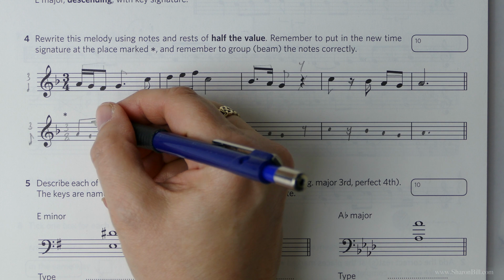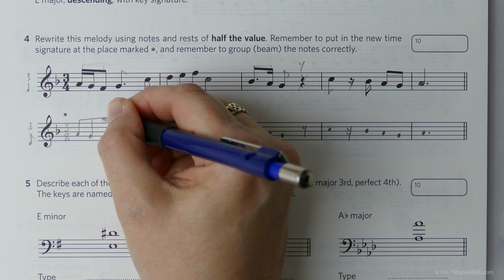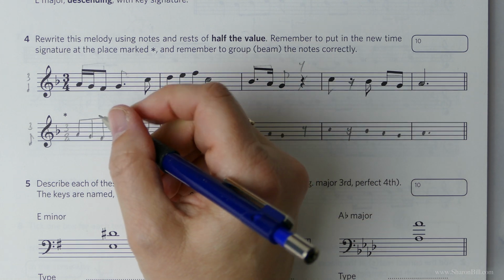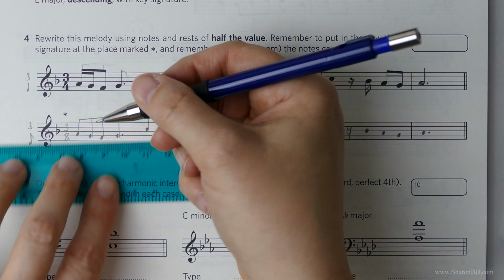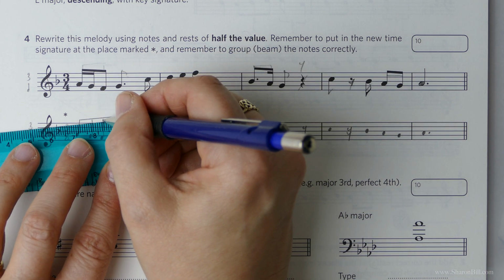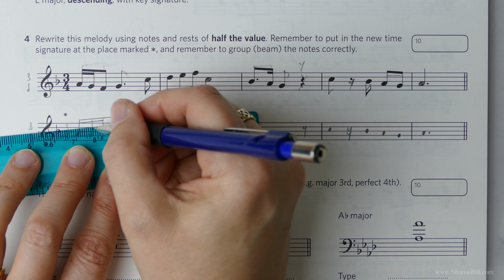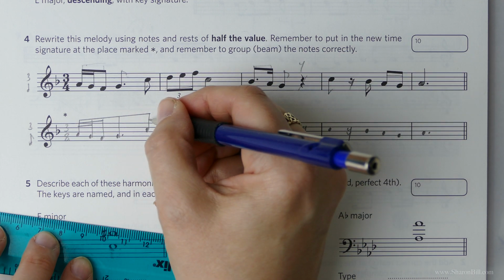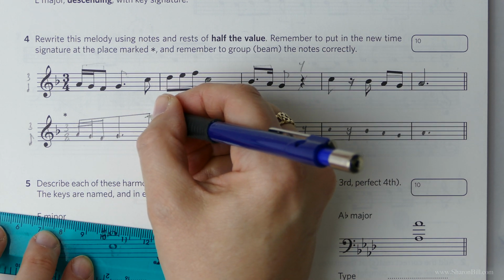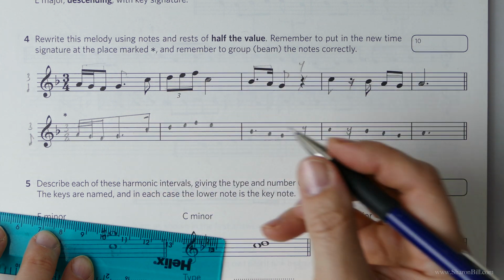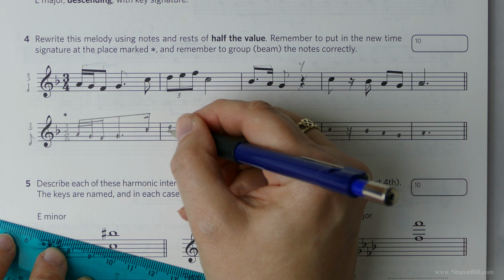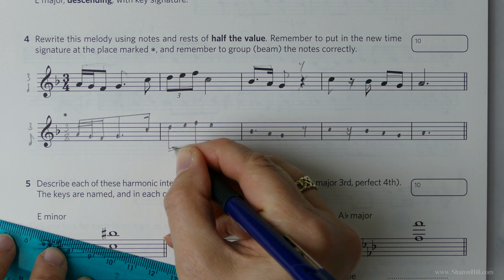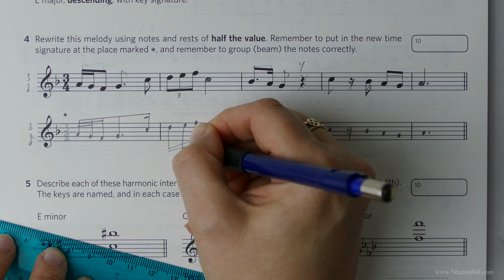Now I'm just going to keep one line for now, because some of these are only going to need one beam, whereas here these were going to need 2, and in fact these here are going to need 3, aren't they, to be demi-semi-quavers or 32nd notes, and then this one will just have a little extra beam of its own. So here these can all be beamed together just as before, but now they're becoming semi-quavers. Perhaps should have used a ruler there, never mind.